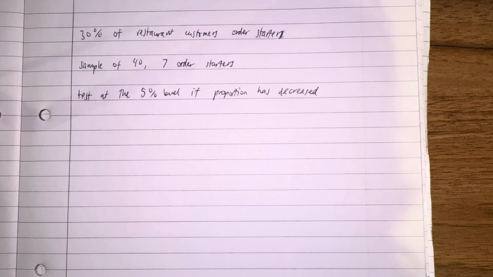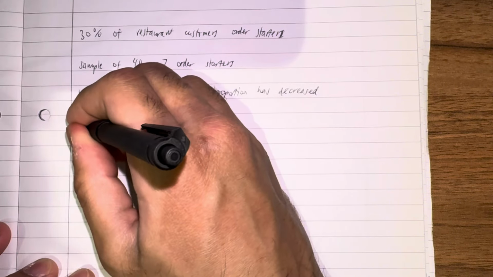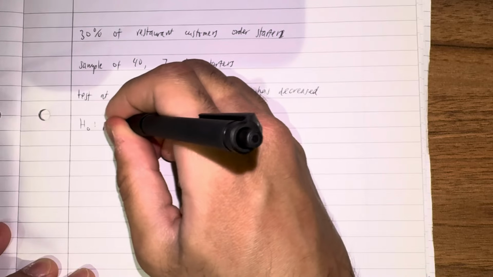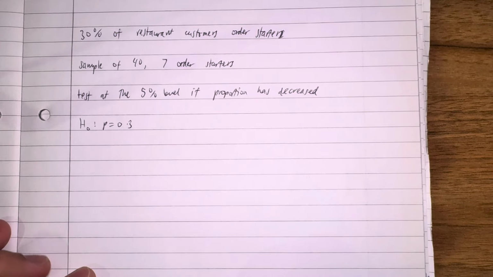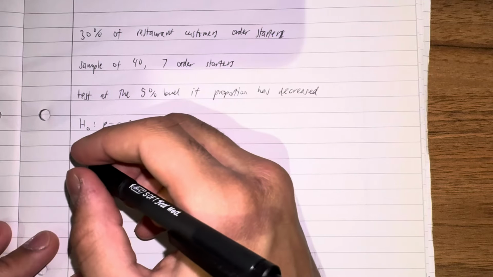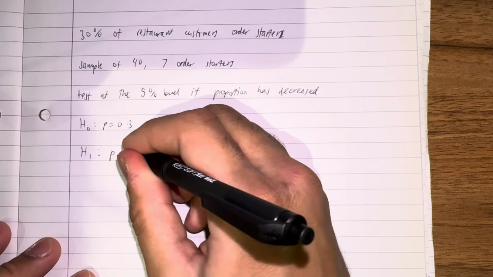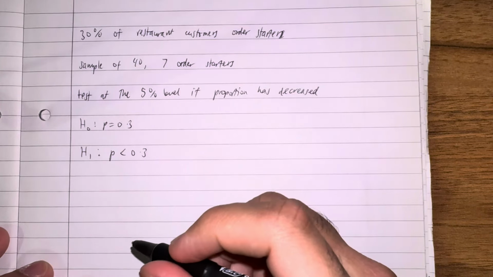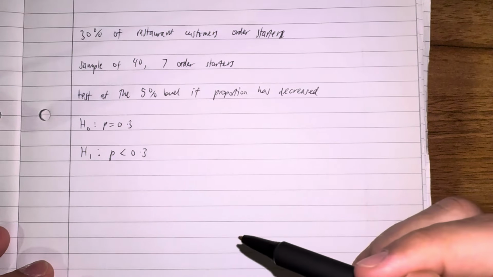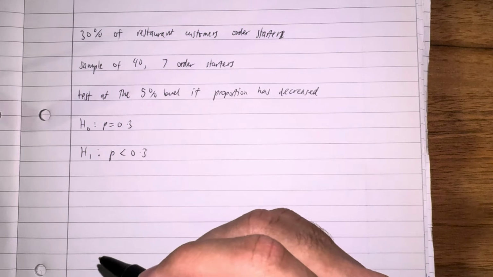Okay, so first we need to see what our null hypothesis is going to be. H0 is going to be P is equal to 0.3. This is assuming no change to the original probability of 30%. Now our alternative hypothesis is going to be P is less than 0.3, because we're trying to test if the proportion has decreased, which means that probability P would be less than what it was originally.